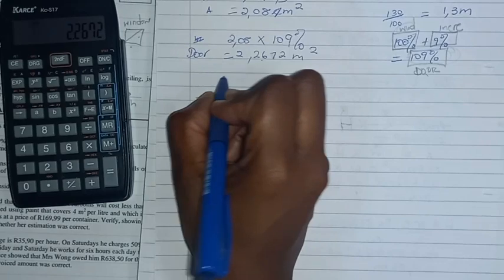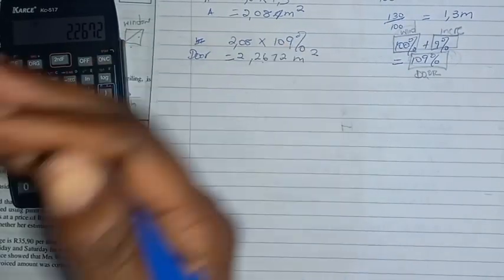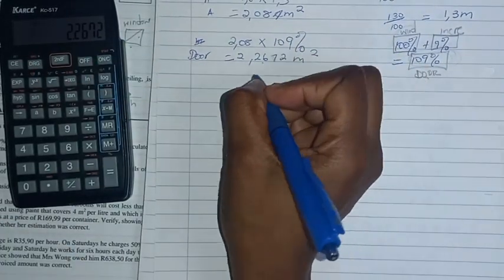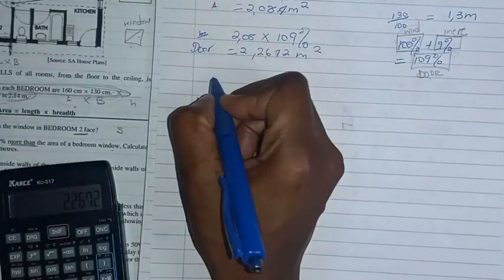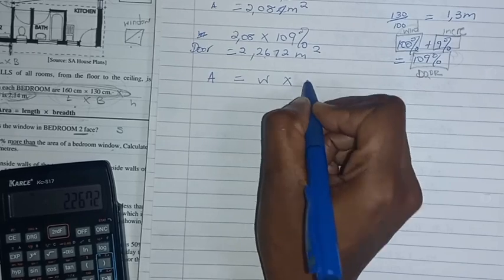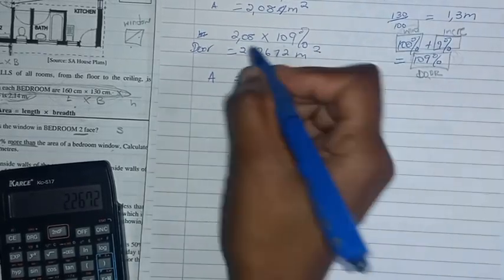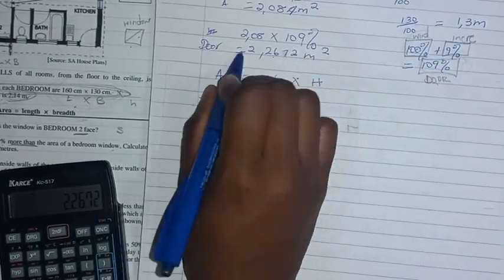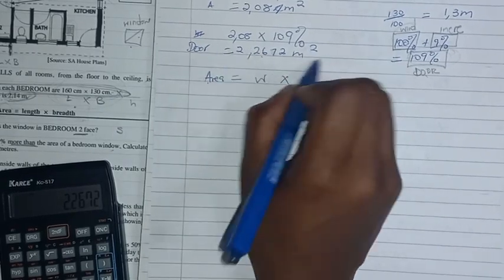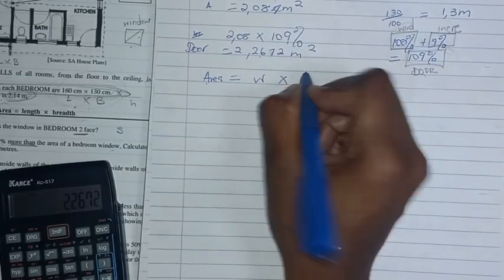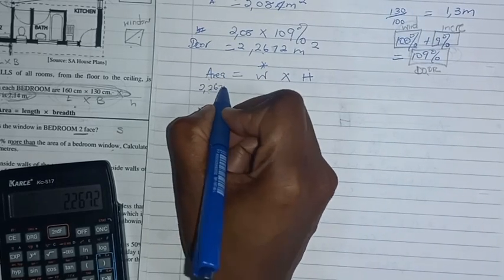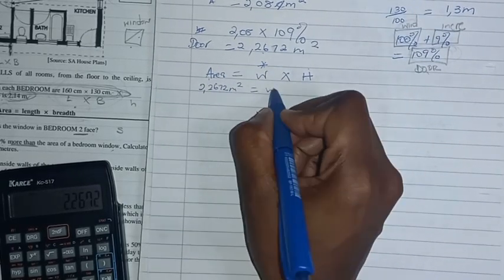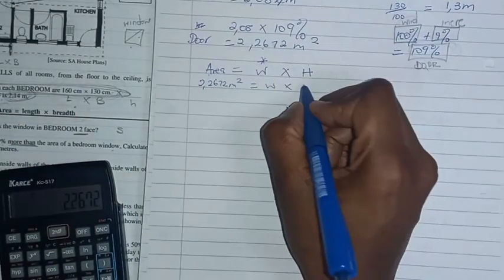Okay, so now we are going to find the width of the door. So area of the door is equal to width times height. You can use length times breadth. You will still get the same thing, as long as you know that A is the area of the door here, right? So you substitute that, because we don't have the width, and therefore area here is 2.2672 meters squared, which is equal to width times height, which if you find it here, is 2.14 meters.